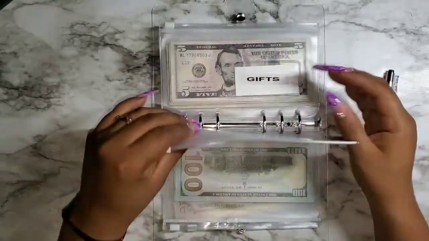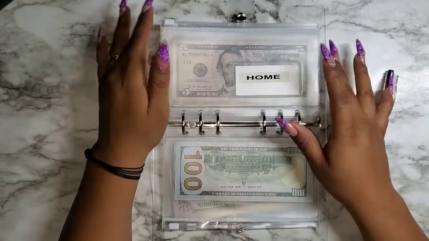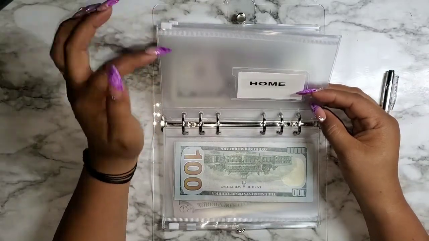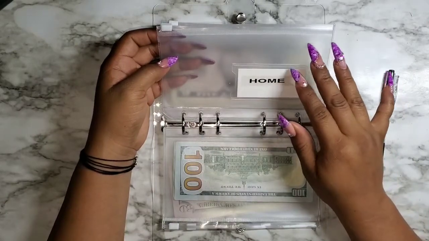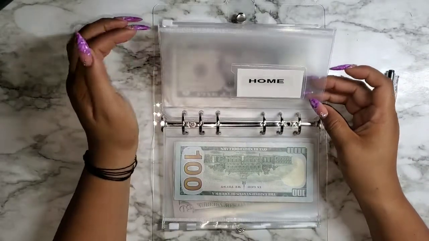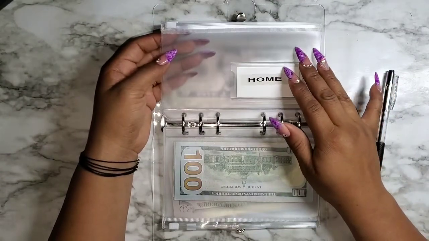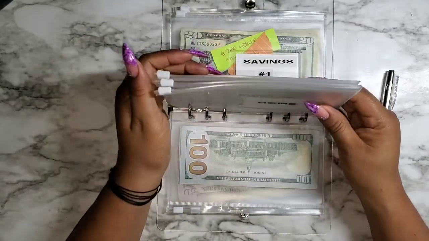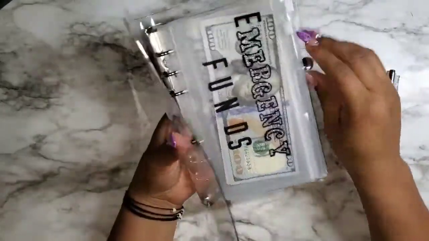I actually decided that for my home envelope, I'm going to start to use this month for my home. I actually do have plans on moving out soon, so this will be the envelope that I'm going to be using to collect as much money as I can. That way I can move out. So this is now going to be used for my new home, and I'm so excited for that. I can't wait. So that, I believe, was all of my new envelopes.